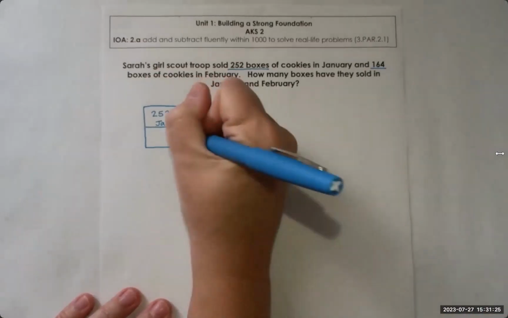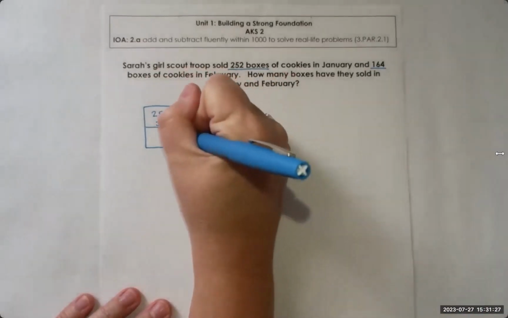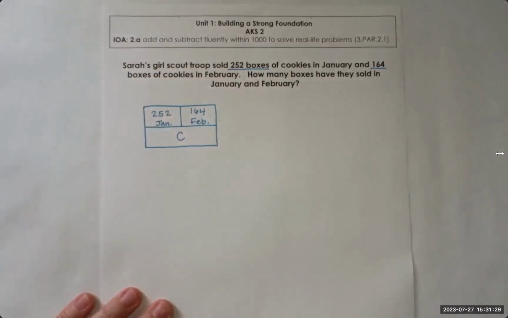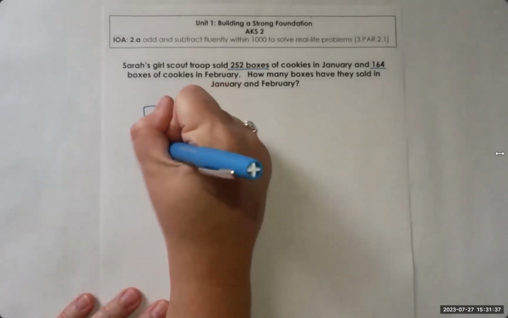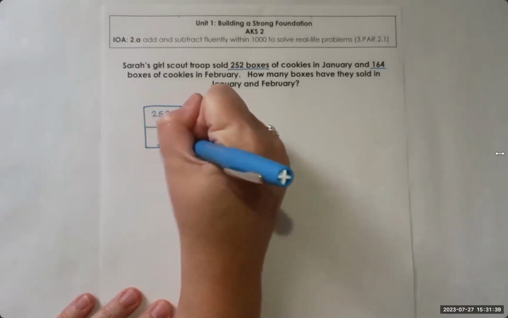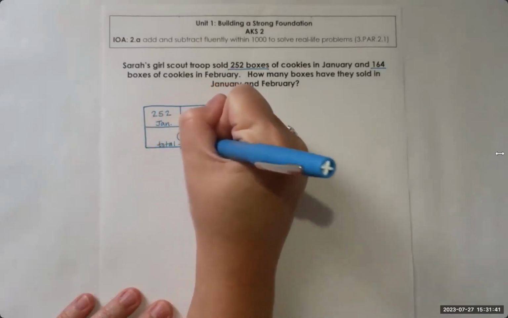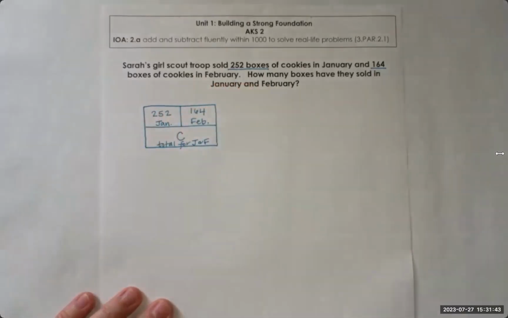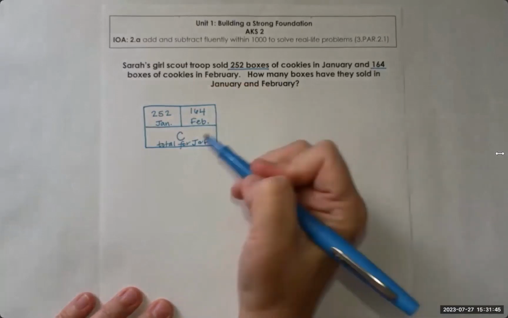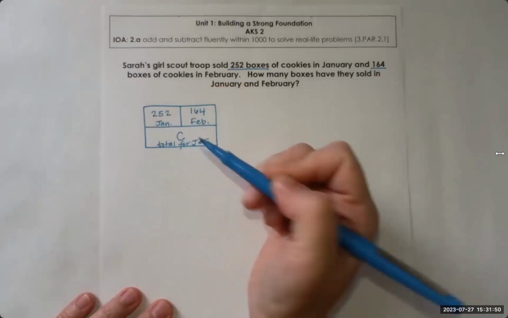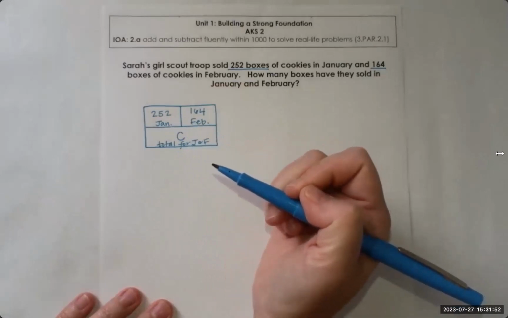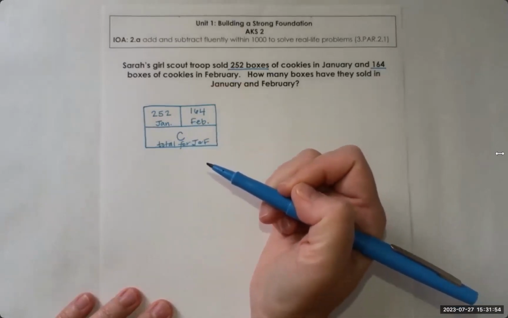So I'm going to use a variable for this problem, because a variable is used to represent an unknown quantity. And I don't know how many boxes that they sold in January and February. So this is going to be total for January and February. Okay. So that is my unknown. Sometimes you might also put a question mark there, but using a variable is a great way to help students be introduced to that unknown quantity.